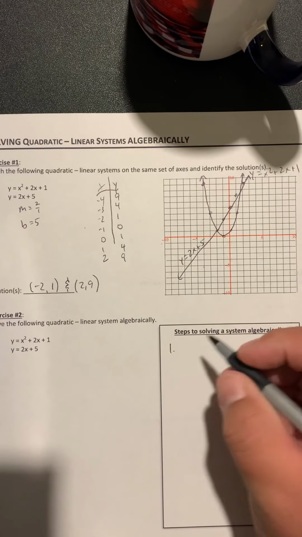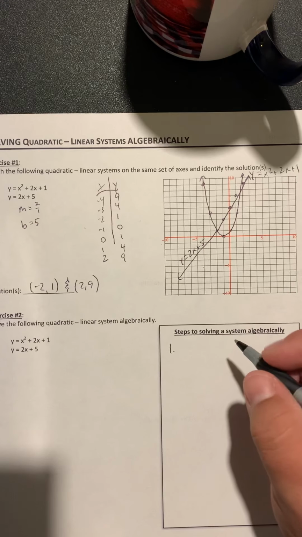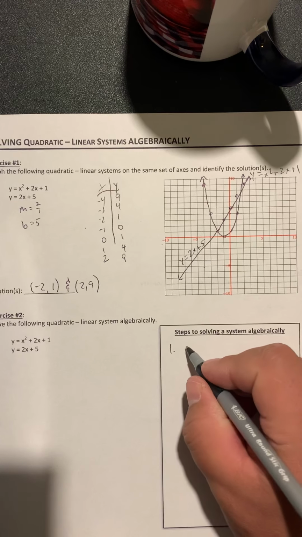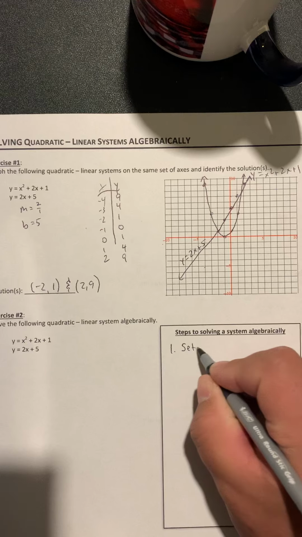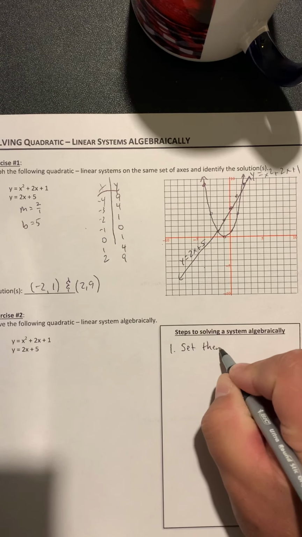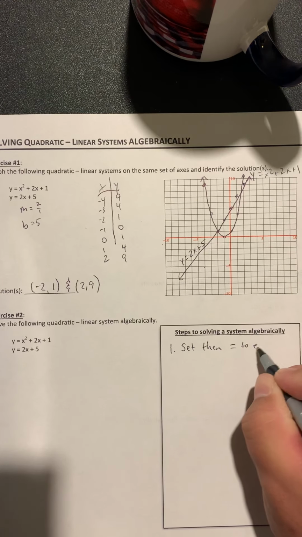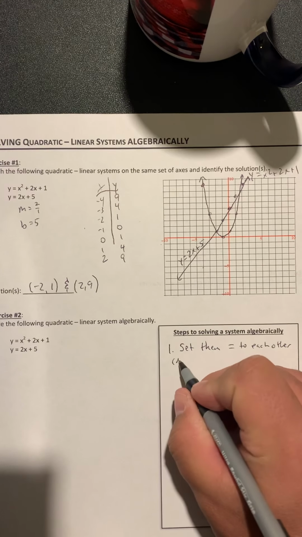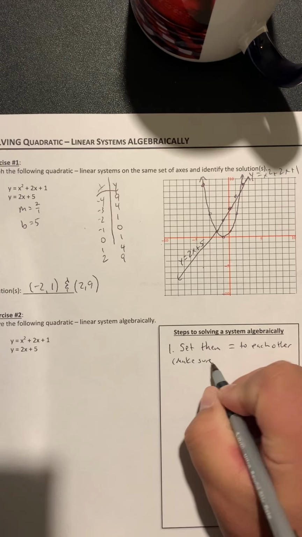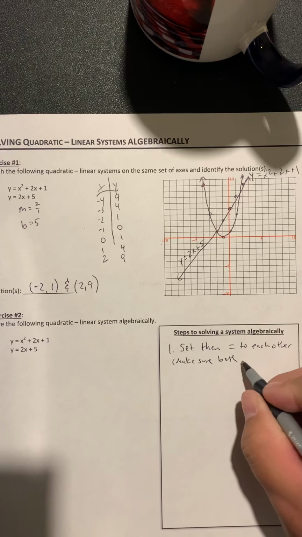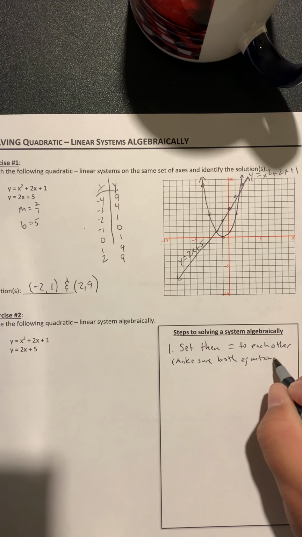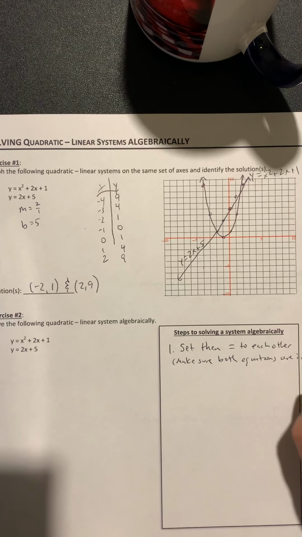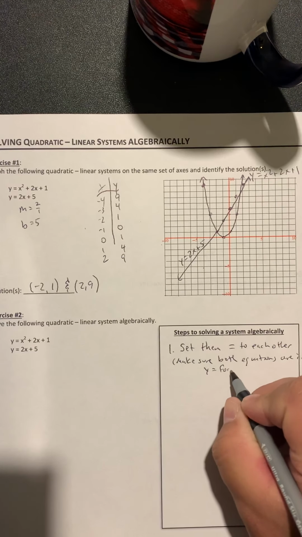Step 1, set the two equations equal to each other. The one thing you need to do is make sure both equations are in y equals form.